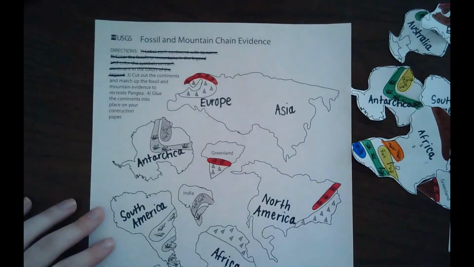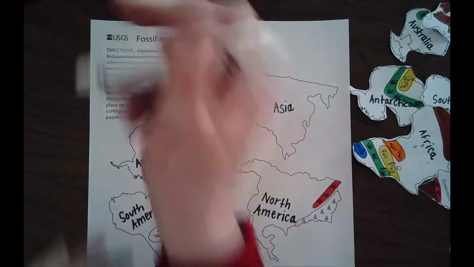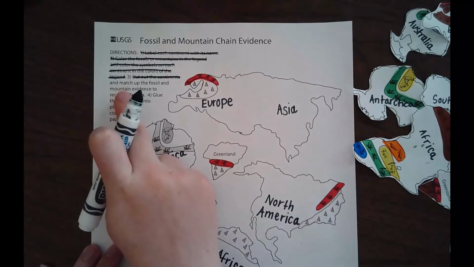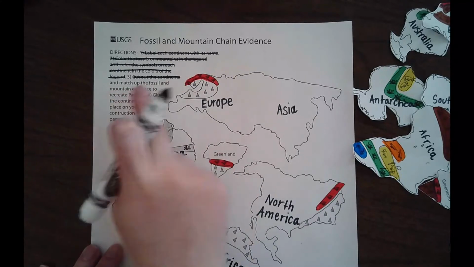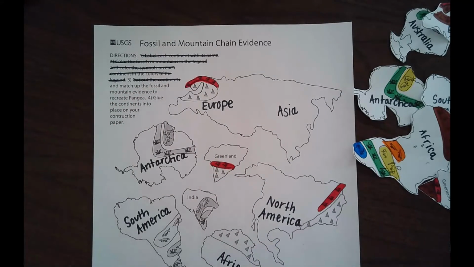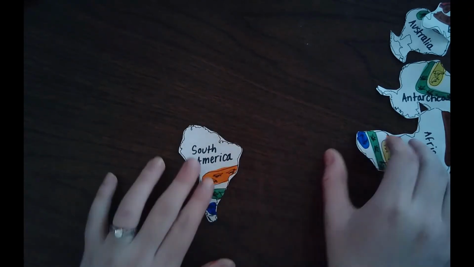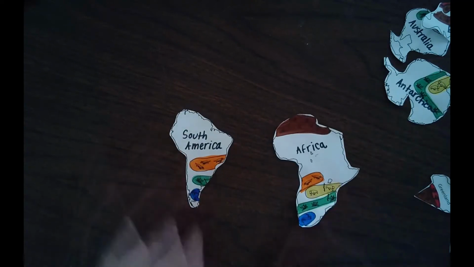Let's go ahead and look at our directions and see what we need to do next. We're on step 3. We've cut out the continents. And it says now we need to match up the fossil and mountain evidence to recreate Pangaea. So the reason we've assembled Pangaea the way that we have is because we used fossil evidence. Let me show you an example of what it means to match up the continents.